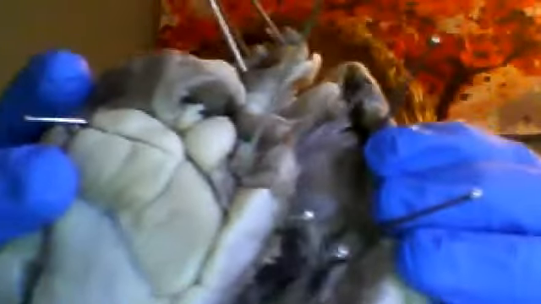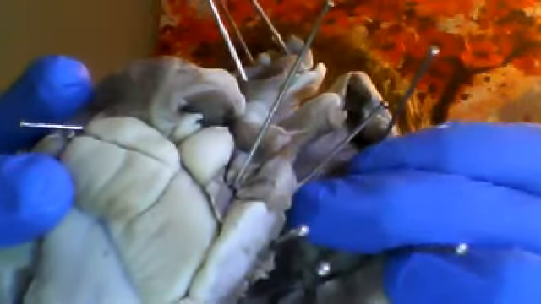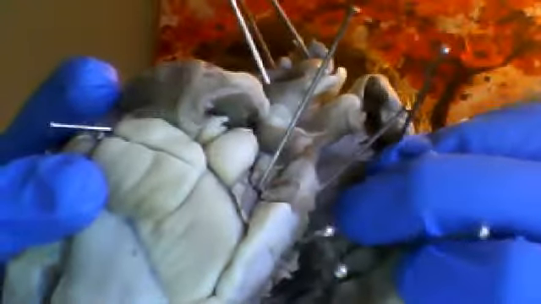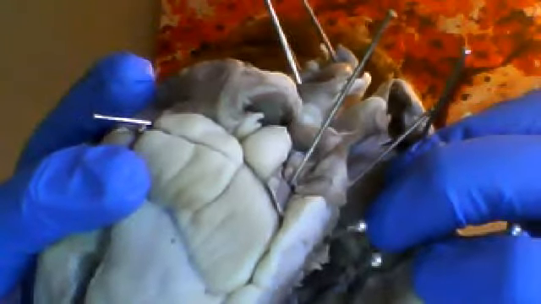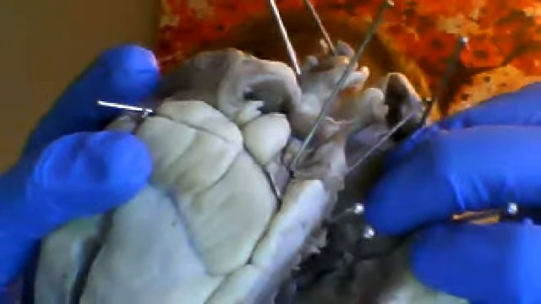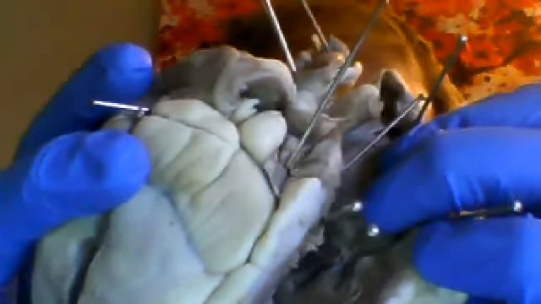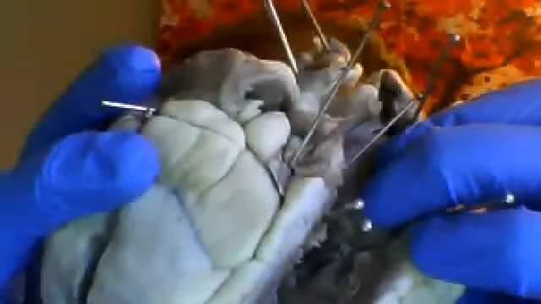Let's talk about the right and left atria. On this side right here, you have the right atrium, and the right atrium is this area in here down to this valve, which is the right atrioventricular valve.